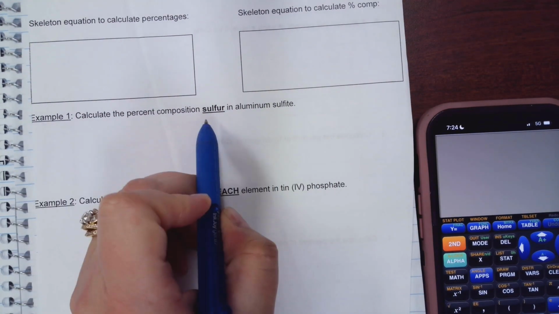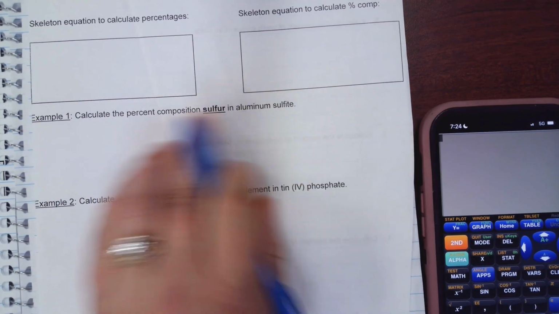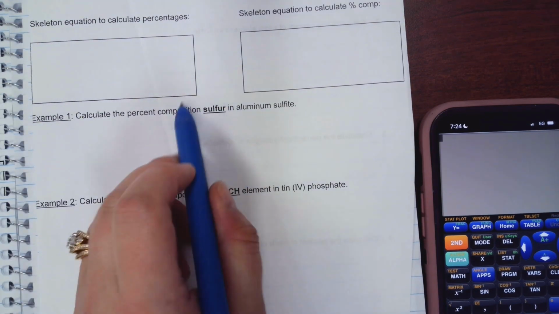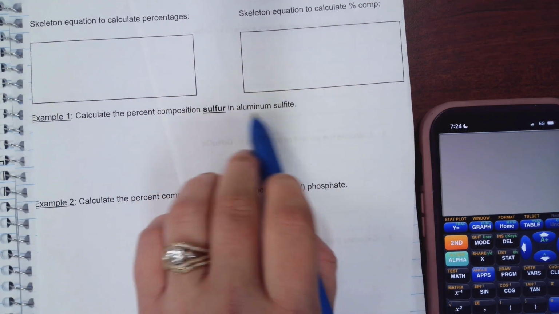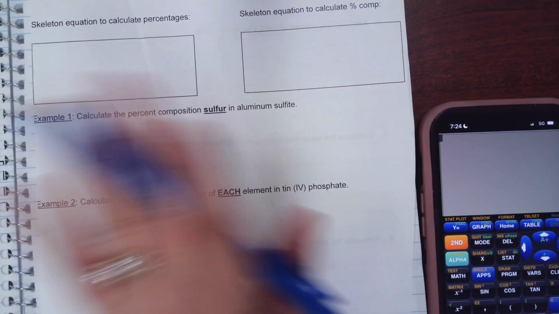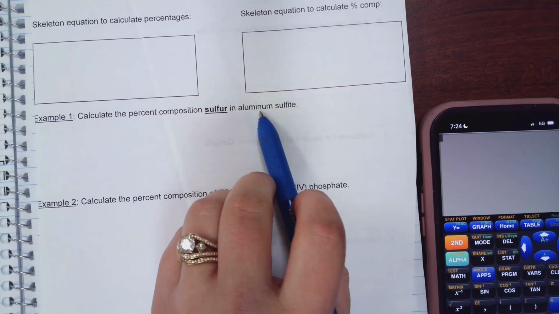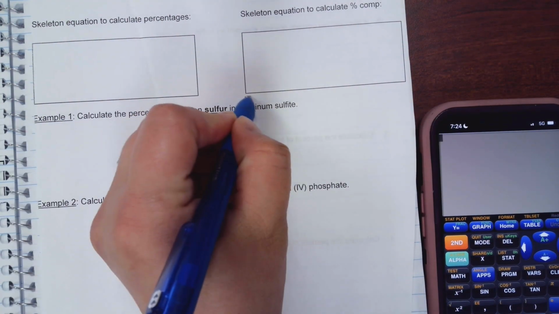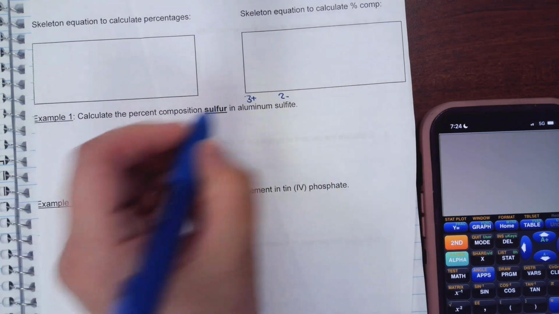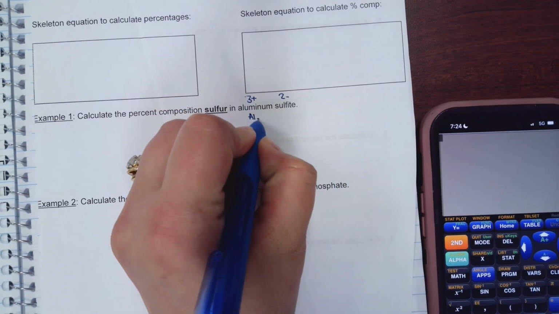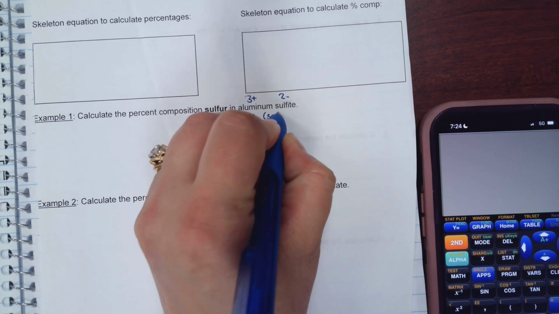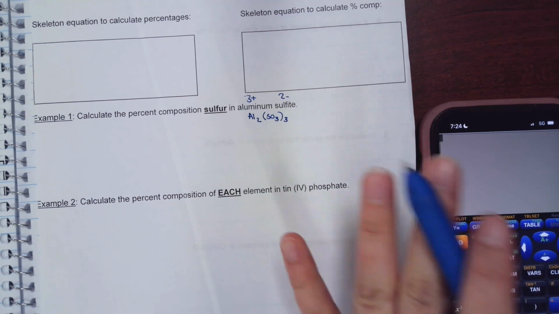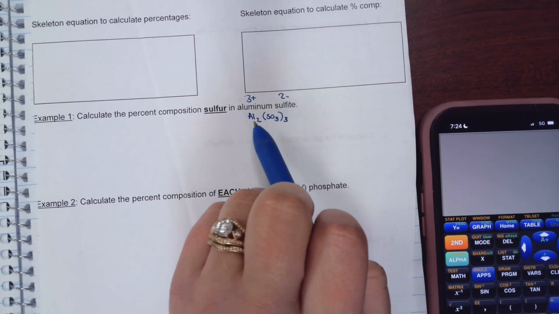So let's look at this first example real quick. And I know you did this example with me in the video notes yesterday. We're going to go through it again, and I want to point out how students would make mistakes with this one. And then we'll do a couple on the back where you might make a mistake on those ones as well. So we have aluminum sulfite as our compound. Aluminum has a 3+ charge, sulfite a 2- charge. This is Al2(SO3)3. Okay? So the most common mistake here happens in terms of counting the atoms.